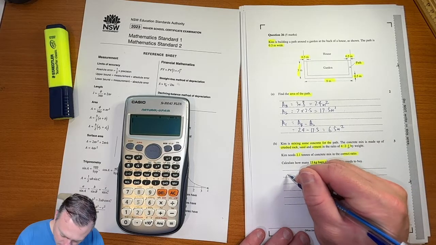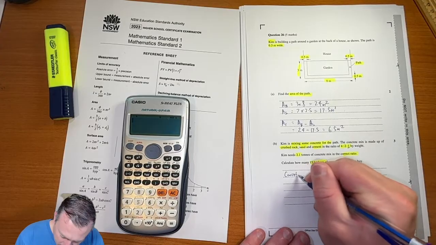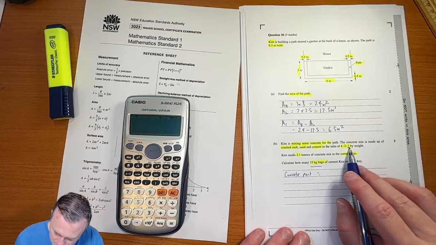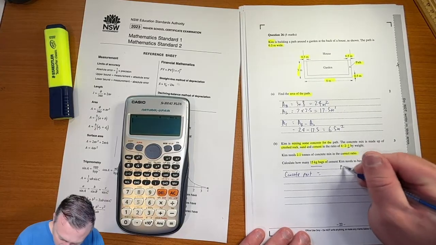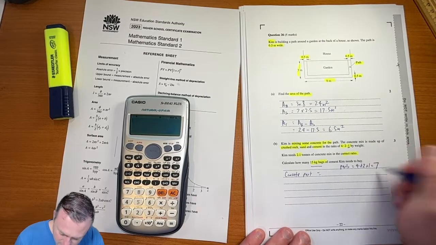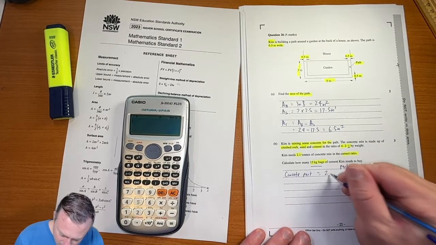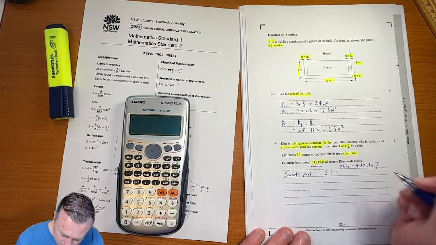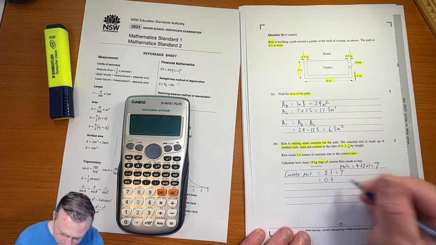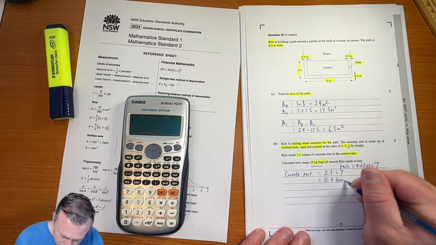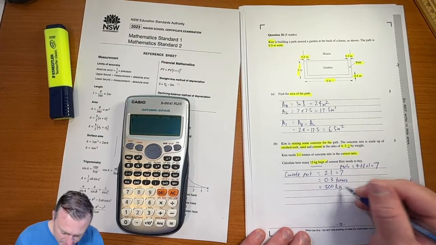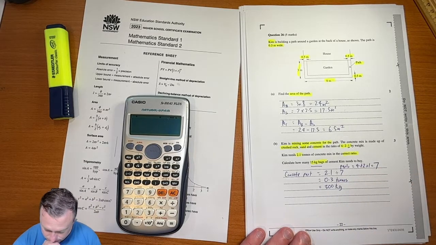So we want to work out the parts. So the concrete part. So there's 4 plus 2 plus, so the parts, let's do that first, equals 4 plus 2 plus 1, which equals 7. So the concrete part is equal to 2.1 divided by 7, which then equals what, 0.3 tons, which equals 300 kilograms, because there's 1,000 kilograms in a ton.